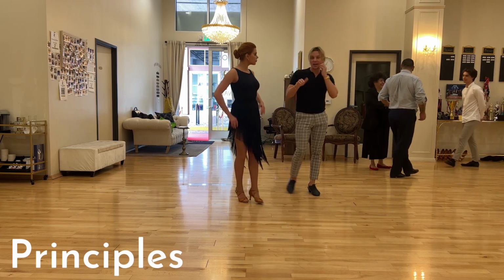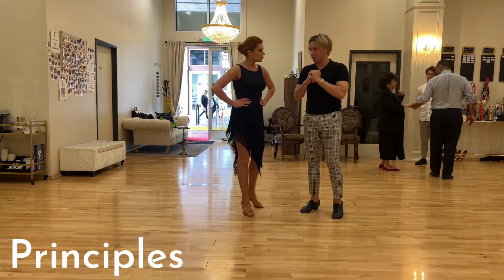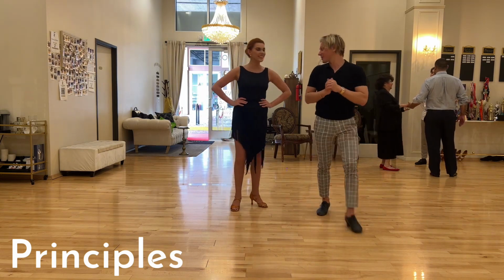Okay, so these are basically the elements of dance. You can learn a lot of dances with this. Now I want to move to more specifics. Okay?